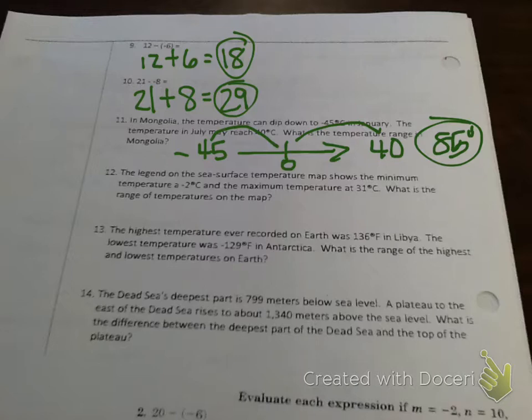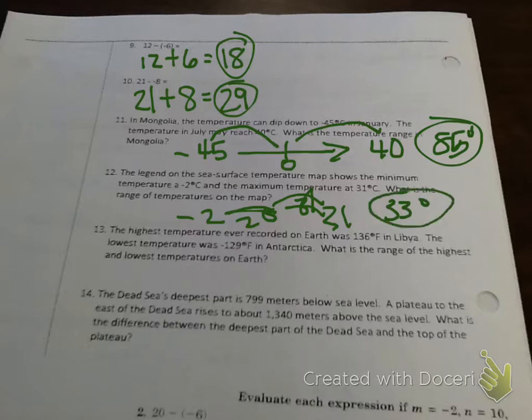Number 12. The legend on the sea surface temperature map shows the minimum temperature at -2 degrees Celsius and the maximum temperature at 31 degrees Celsius. What is the range of temperatures on the map? So I'm going from -2 up through 0 up to 31. That would be 2 and this would be 31. With those combined, we get 33 degrees for our answer.